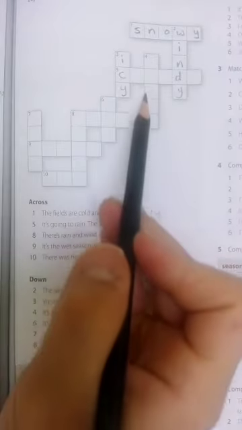Number 4 is down. Okay, let's read it. It's so what? You can't see far in front of you. When you can't see far in front of you, there's so much fog.